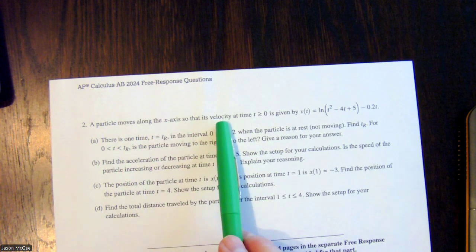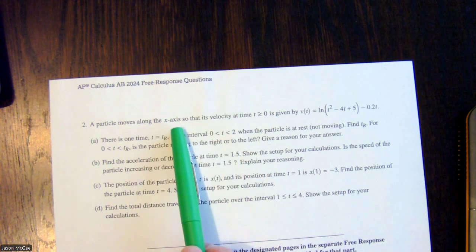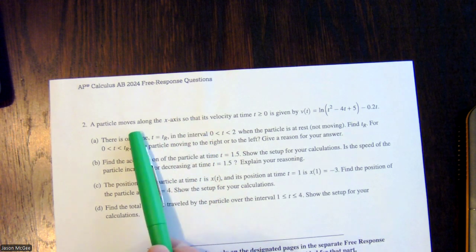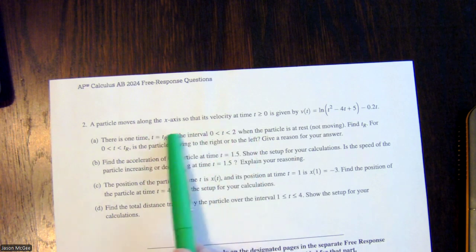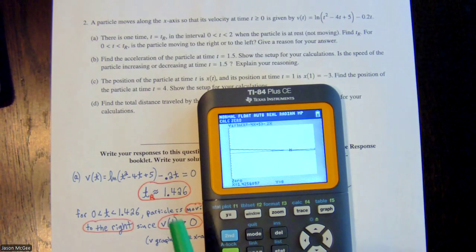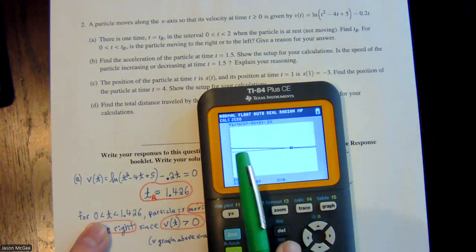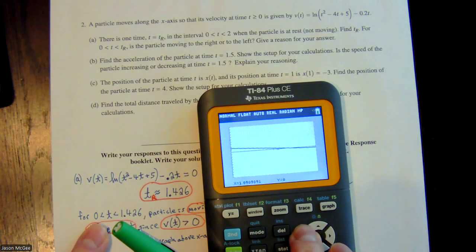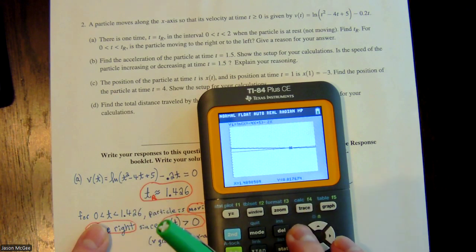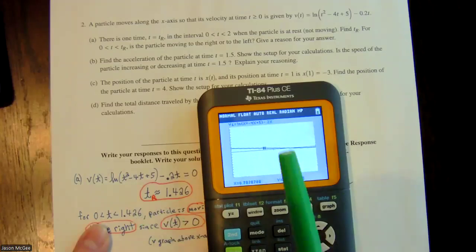So if we're going to the right, that means the velocity is going to be positive because velocity is that first derivative, right? And if we're going to the left, that means we're going in the negative direction. The velocity is going to be negative. So notice we have the graph right here in between 0 and that 1.426. That's all of this region. Well, let me hit the trace button. It's all of this region right here in between 0 and that 1.426.